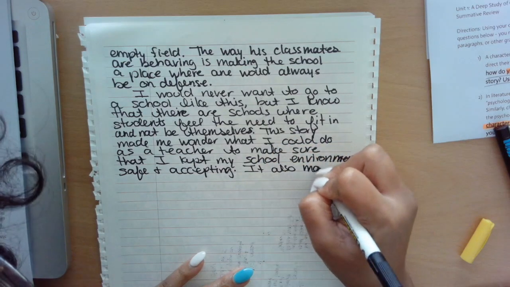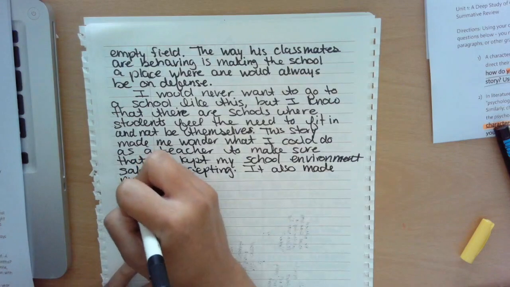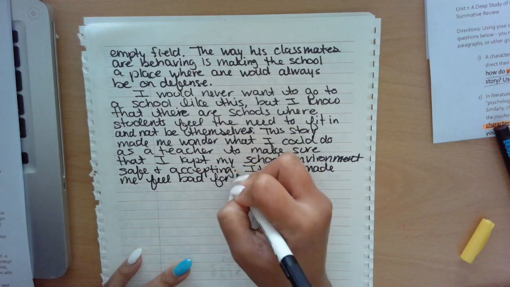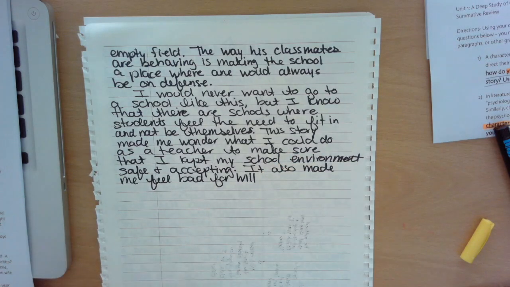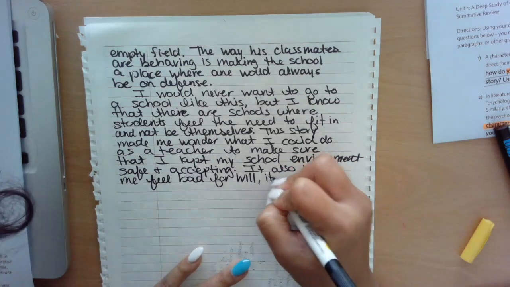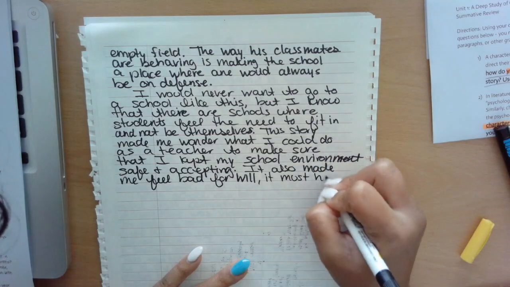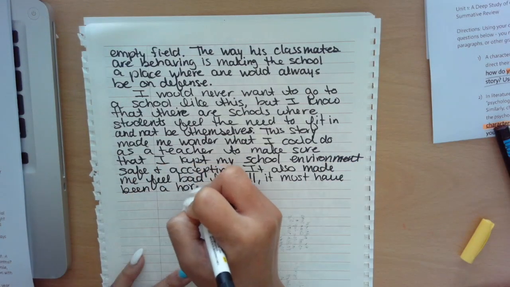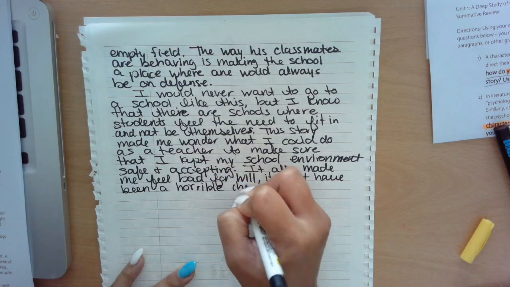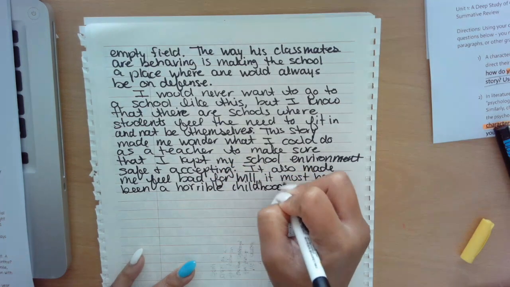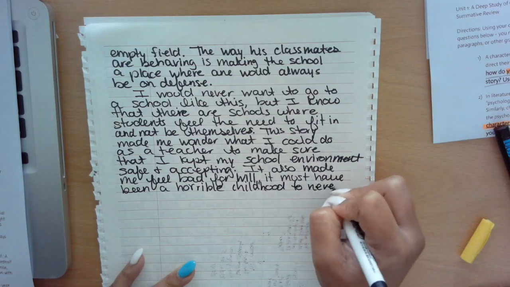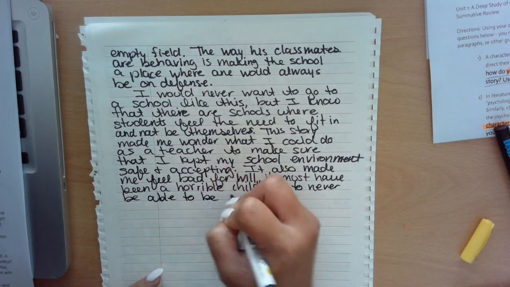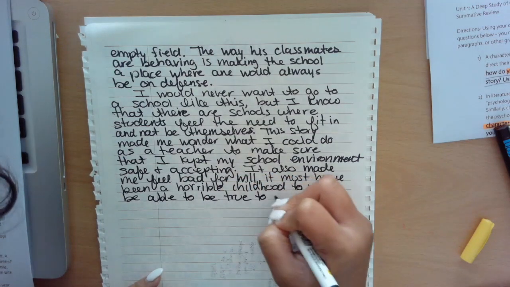It also made me feel bad for Will. It must have been a horrible childhood to never be able to be himself, to be true to himself.